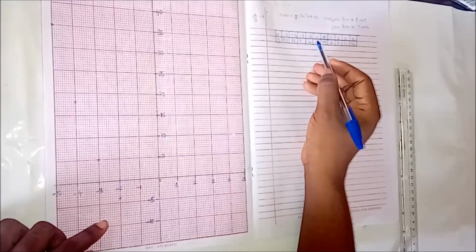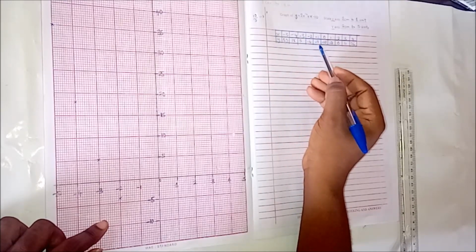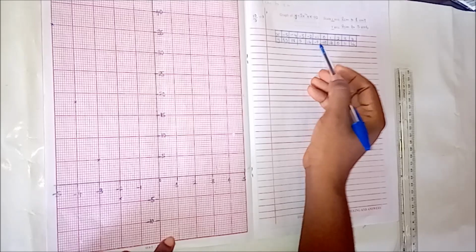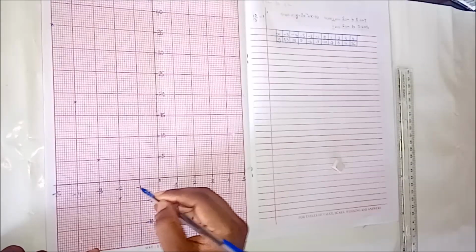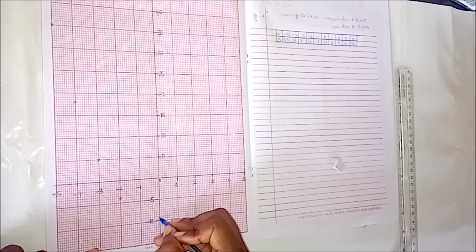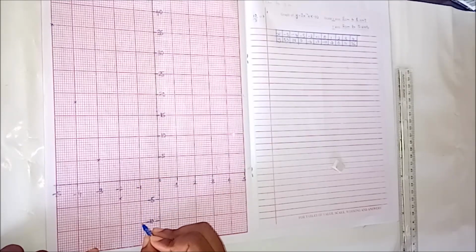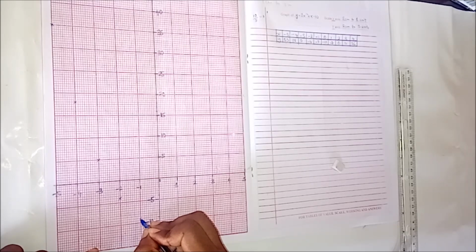Now the next value says when x is -1, y is -9. So this is -1, and y will be -9. So -9 is here. If this is -10, the next 2 points will be up, -9. So x is -1 and y is -9. So we have it here. Our point is here.